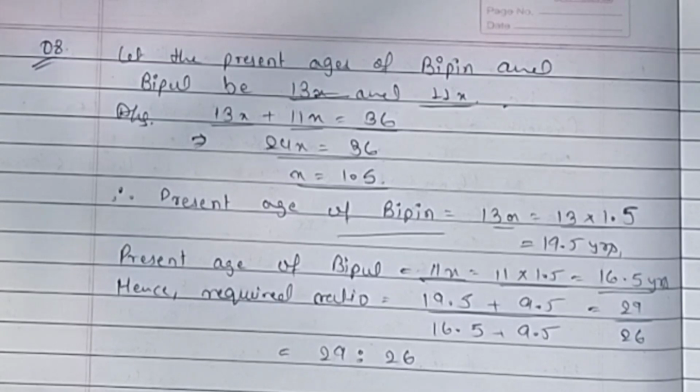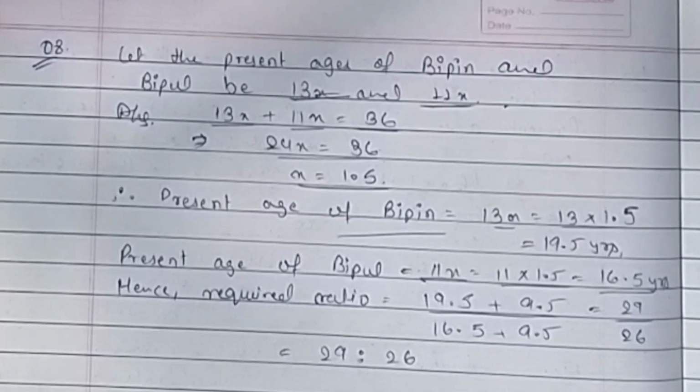Now according to the question, we have to find the ratio of their ages after 0.95 decades. As we know that 1 decade is equal to 10 years, 0.95 decade will be equal to 0.95 multiplied by 10 years. So 0.95 multiplied by 10 is equal to 9.5.